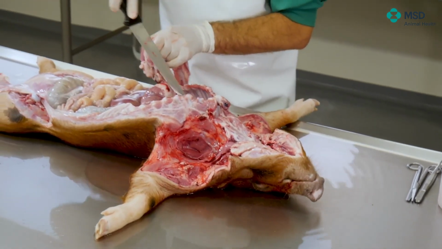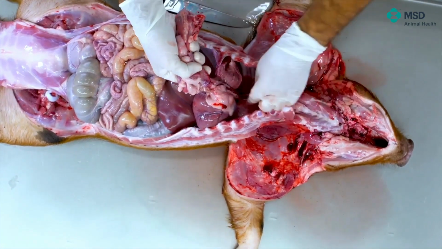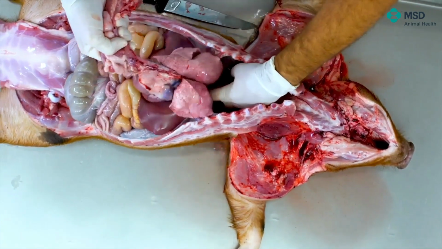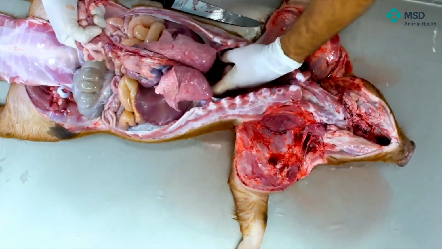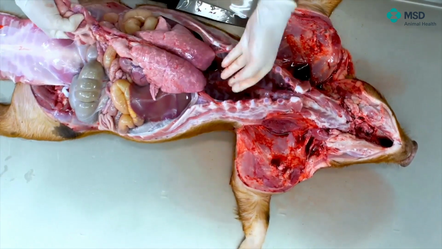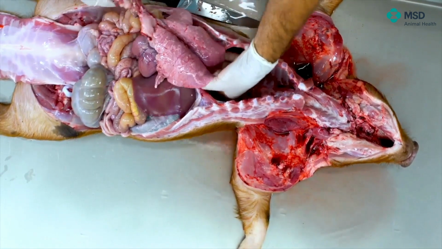As you can see here, sometimes I'm just working with the finger, not necessarily with a knife, and I'm able to remove all the attachments of the respiratory tract into the thoracic cavity. So as you can see here, we have the lungs. Then I will just cut the very final point.